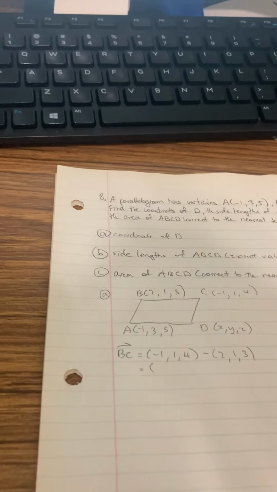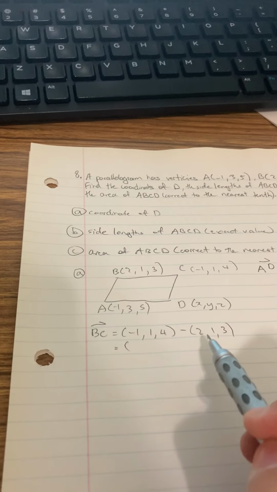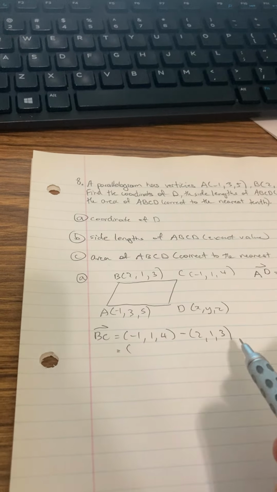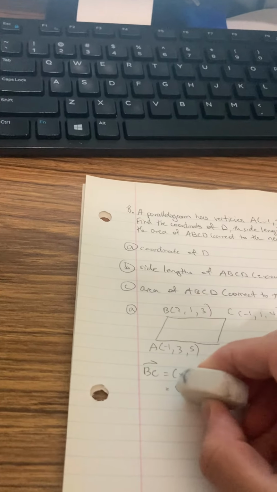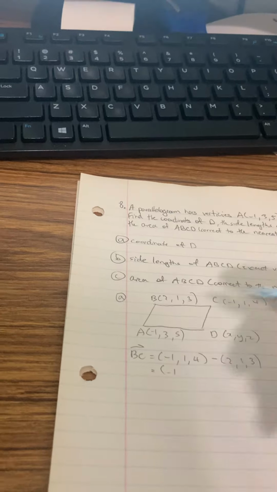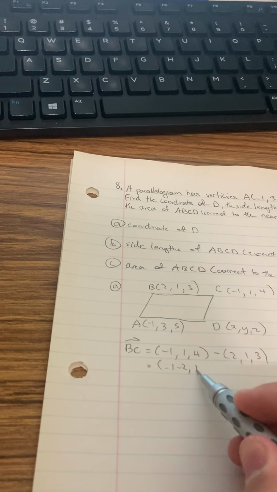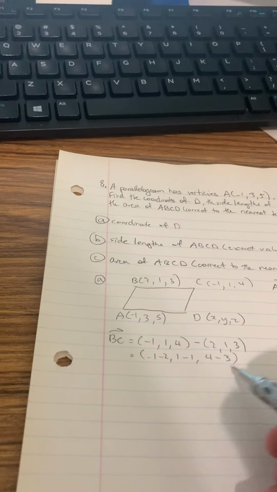To subtract, you simply do -1 minus 2 for the x coordinate, 1 minus 1 for the y coordinate, and 4 minus 3 for the z coordinate. So -1 minus 2, 1 minus 1, and 4 minus 3.